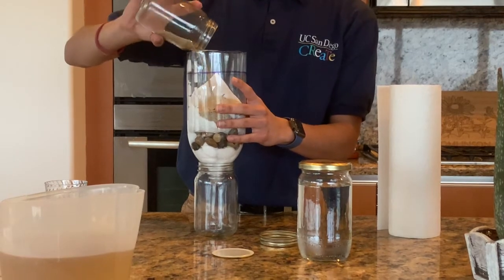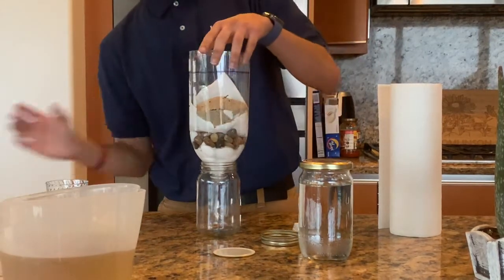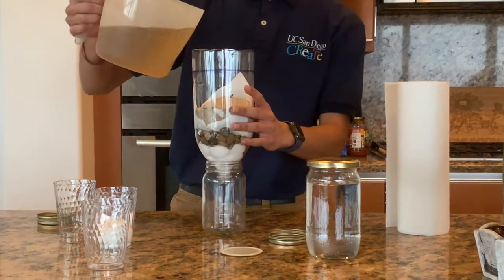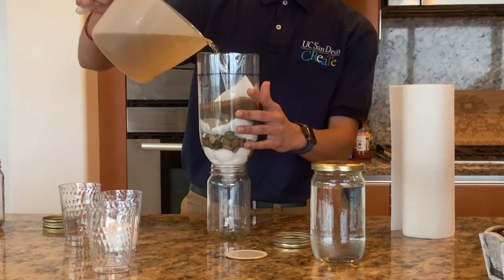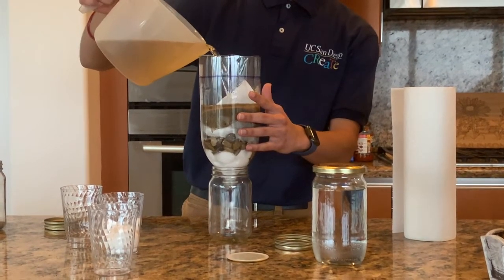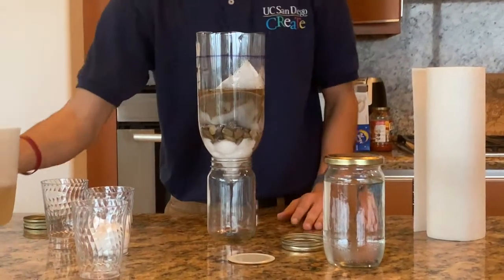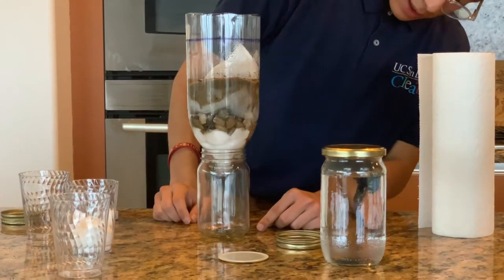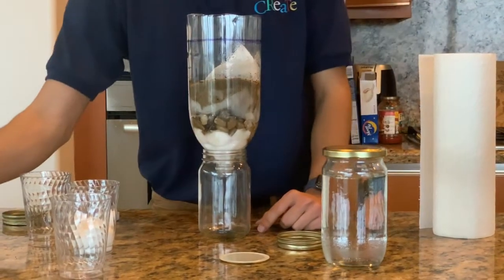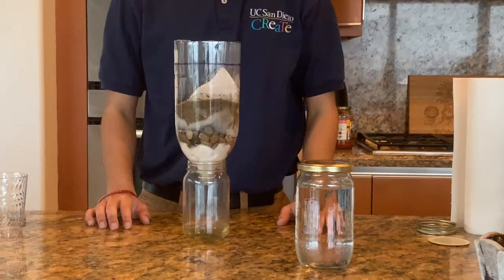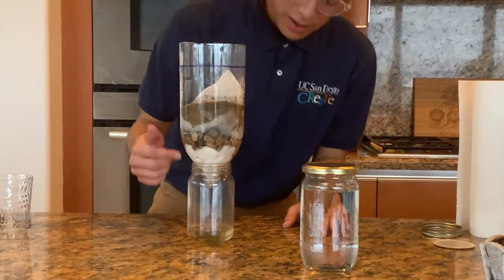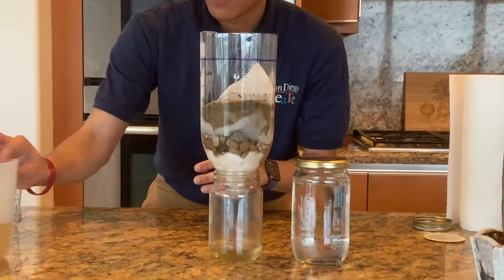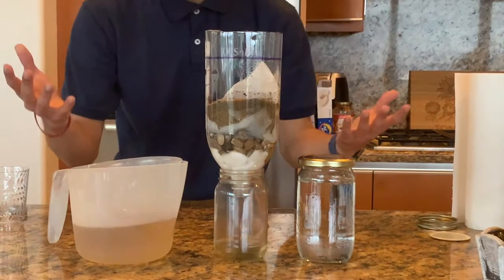Alright. So it looks like it's ready. We have different layers right here, and I'm going to go ahead now and use our polluted water. Alright, as you can see, the water is slowly going down, and we're going to see the result in a little bit. And as you can see, as our water is being filtered, we can start comparing the results from before and after. Right, it's not 100% perfect.